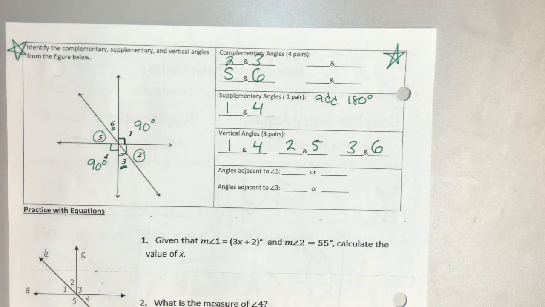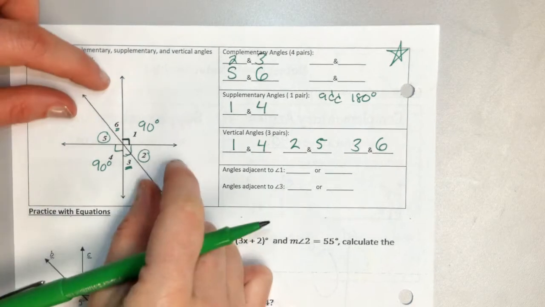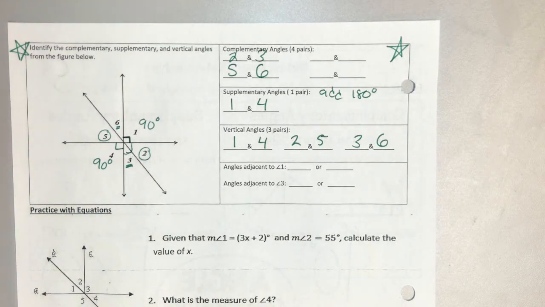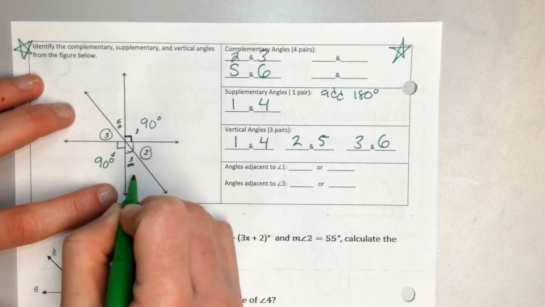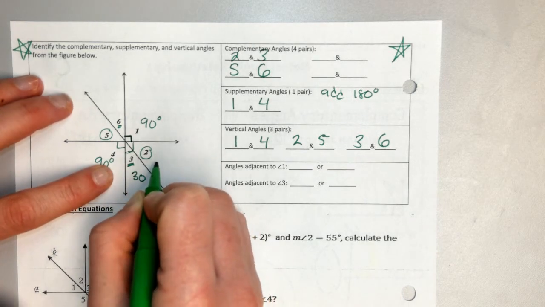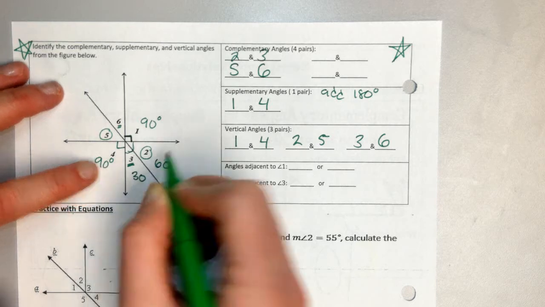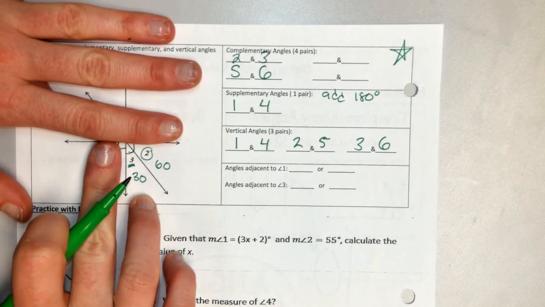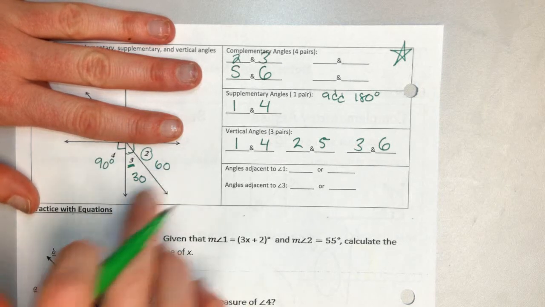This next part is a little tricky. We do not know these angle measurements. I'm going to write down something that could be the angle measurement. I am making this up. But say angle 3 was 30 degrees. What would angle 2 have to be? 60. Okay. So I made that up, because I know that they're 90 degrees, so I'm just going to plug in numbers that work. These are 30 and 60.